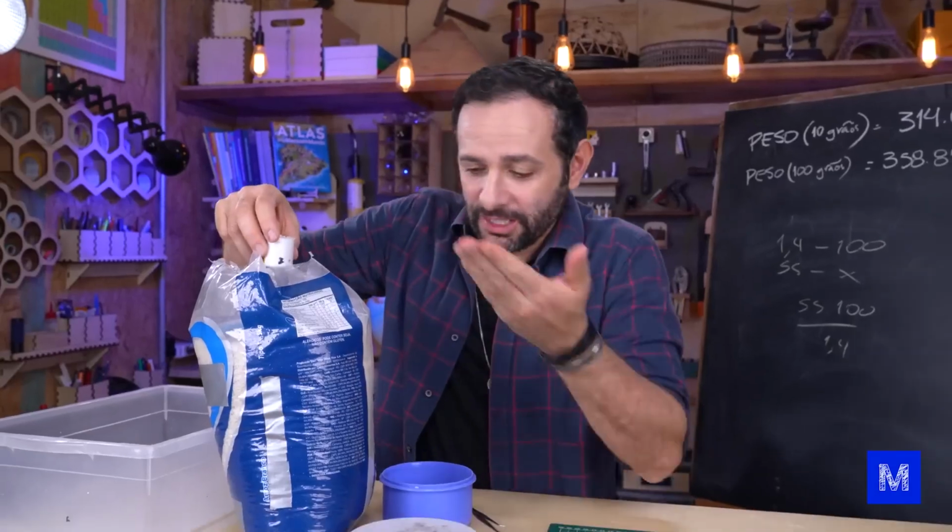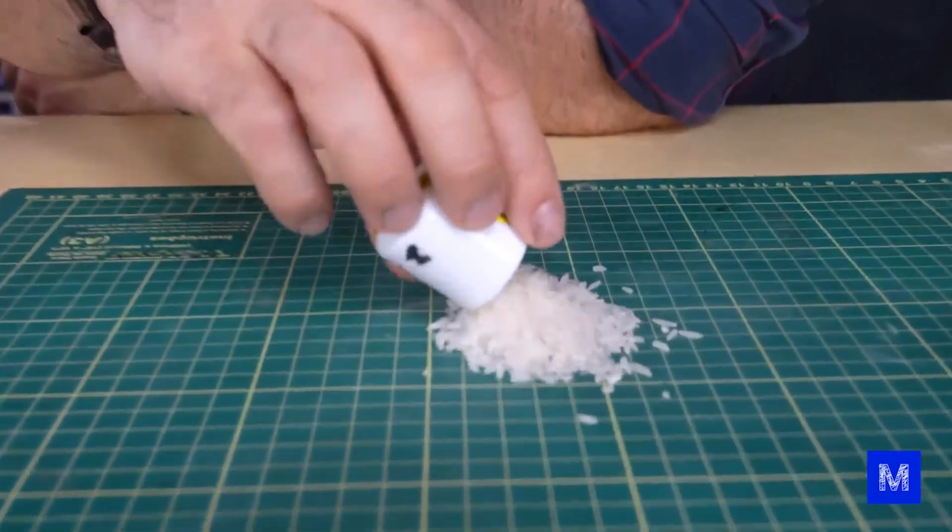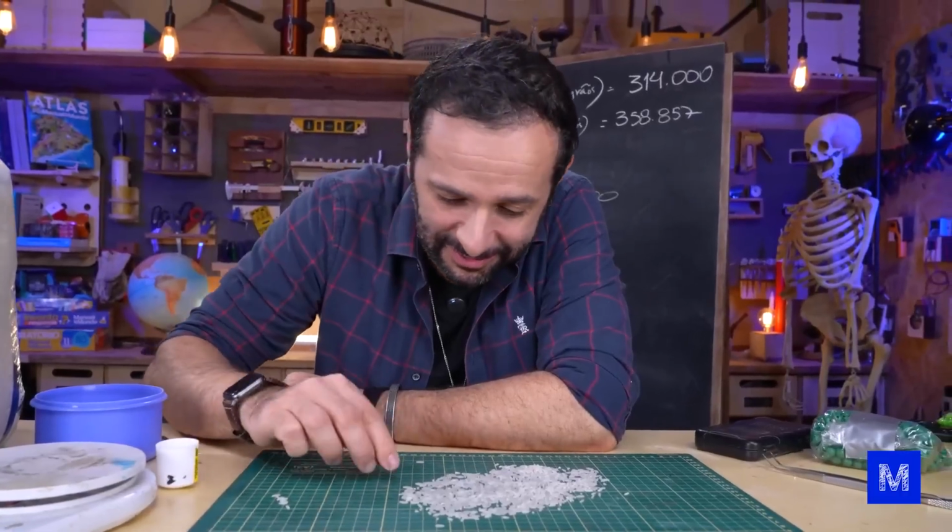Let's go to the second method, which is the volume method. I'm going to take this cap, fill it with rice, and count how many grains are in here. Then it's simple. We see how many caps fit in this whole bag. I can see this isn't going to be easy.